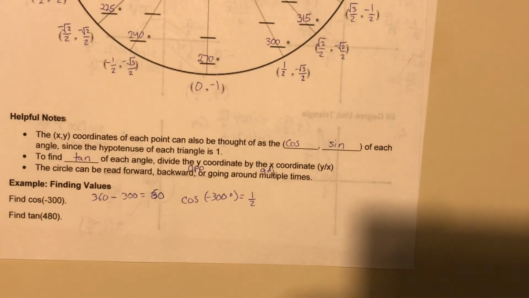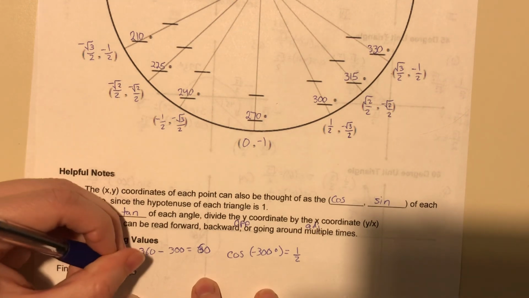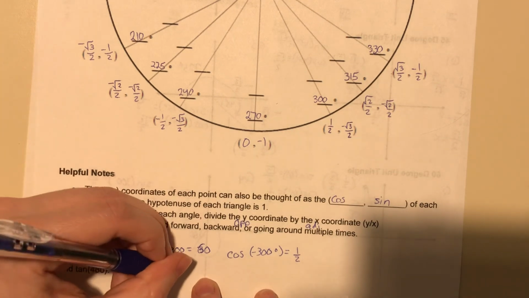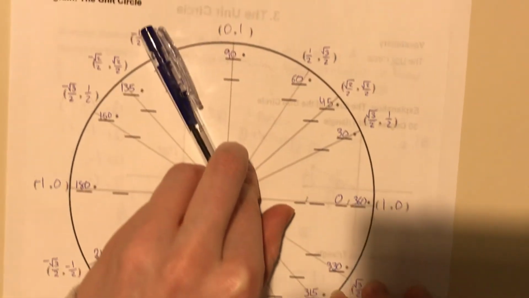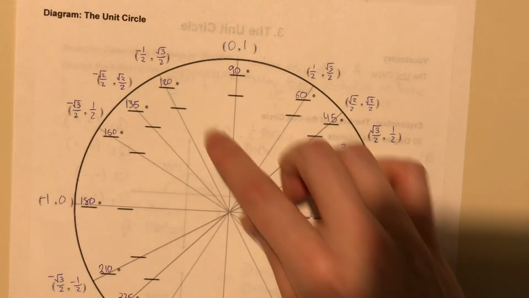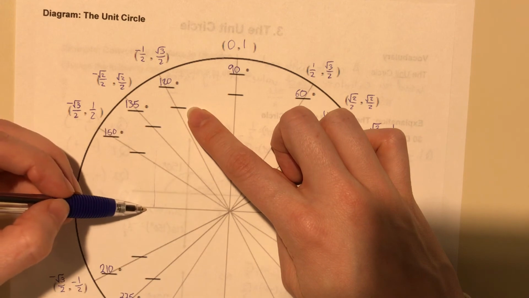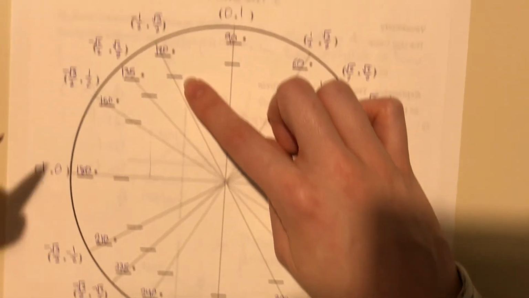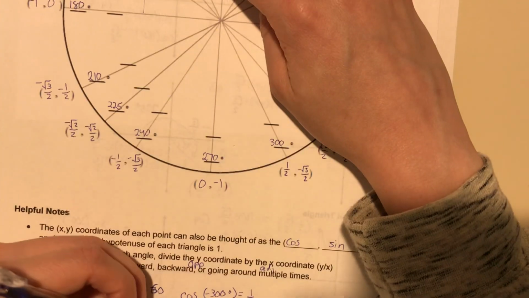The tangent of 480, that's more than 360. We need to go around multiple times. So the easiest way to do that is to do 480, subtract 360 to see where we'll fall. So 480 minus 360 is 120. The tangent of 480 is the same as the tangent of 120. So to find tangent, remember we're doing opposite y-coordinate over adjacent x-coordinate. So y-coordinate is the square root of 3 over 2 divided by adjacent x-coordinate, which is negative 1/2.